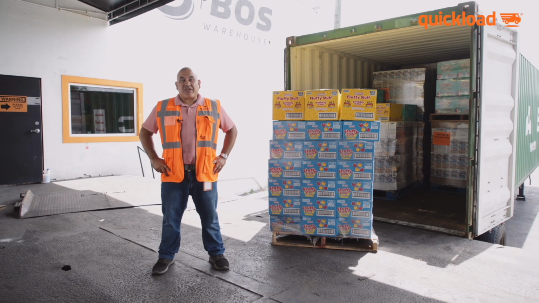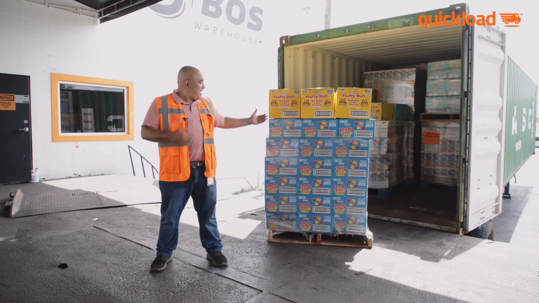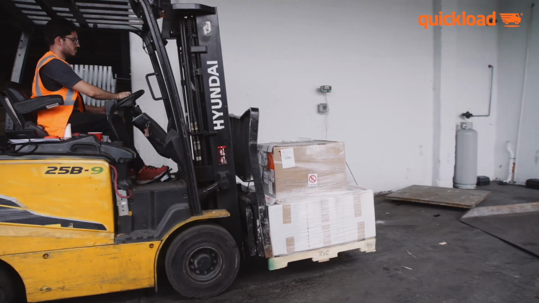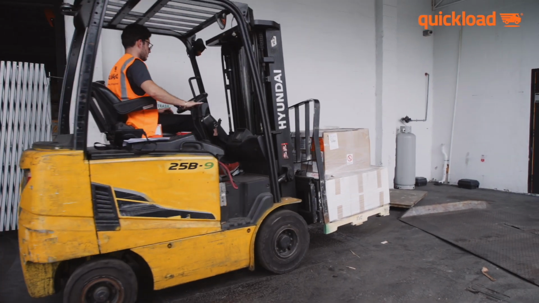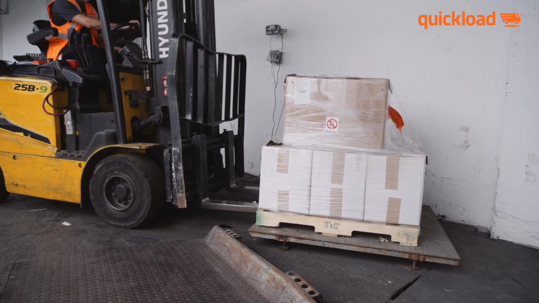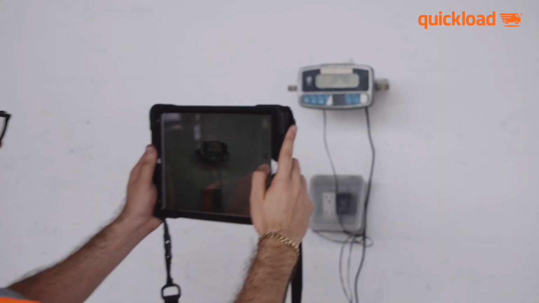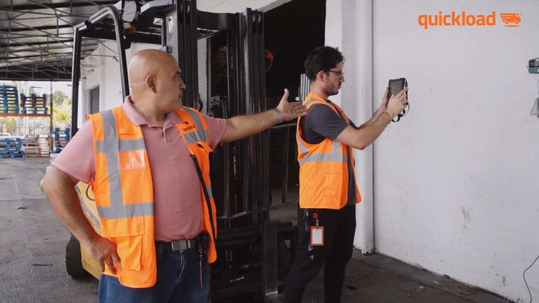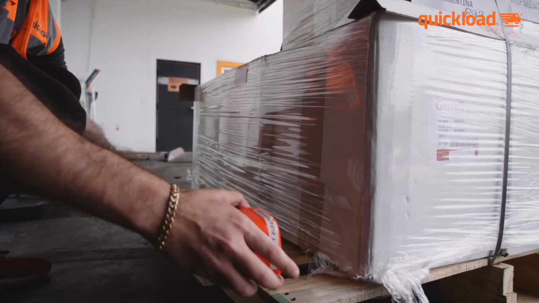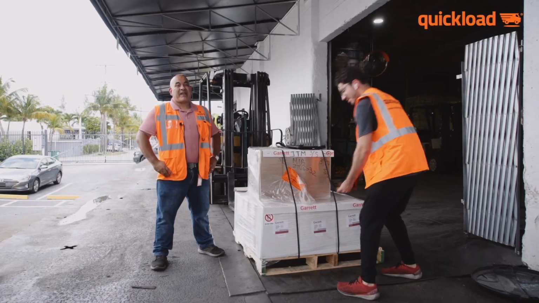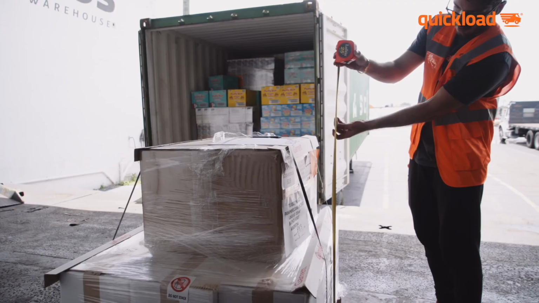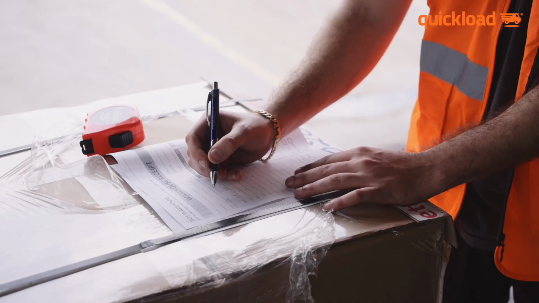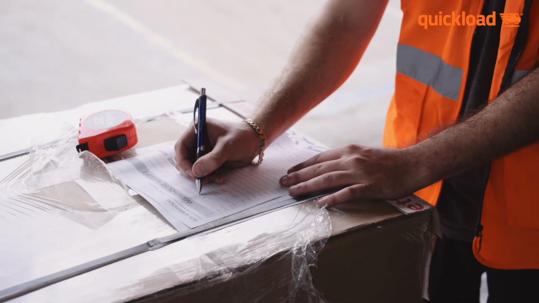The first facet in our inbound process is to unload the pallet. The second facet in our inbound procedure is to take the pallet that arrived and weigh it according to the scale and put that in our Manila system. The third part of our inbound procedure is to take the pallet and measure it by three standards: length, height, and width.